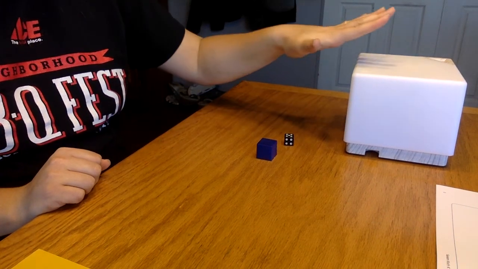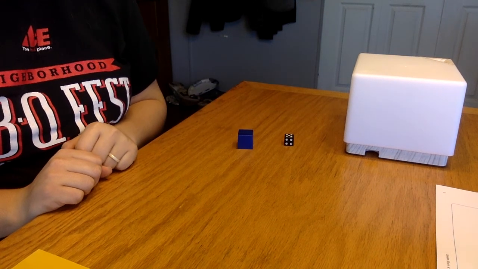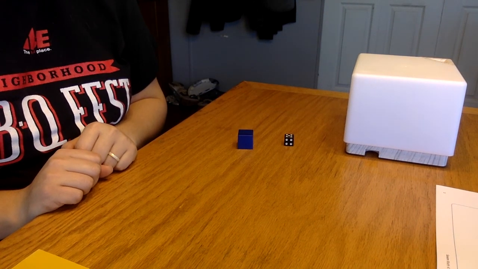We are going to learn about some things about these three different objects here. Why don't you take a look at them and see what you notice about them?